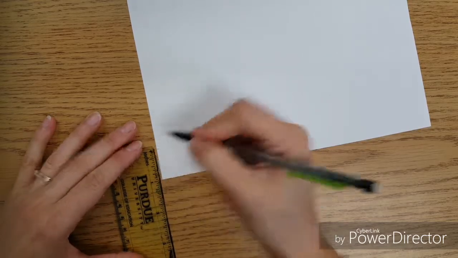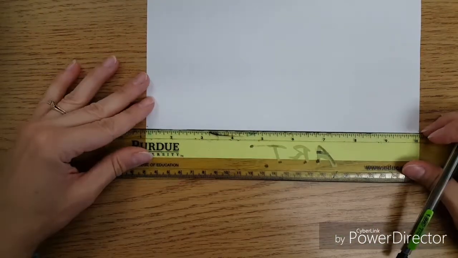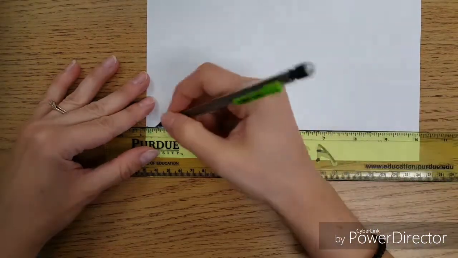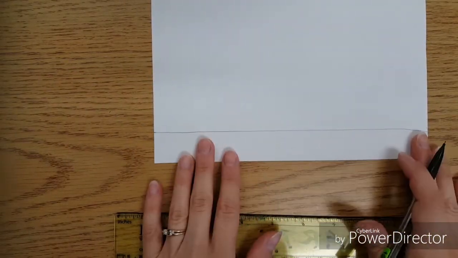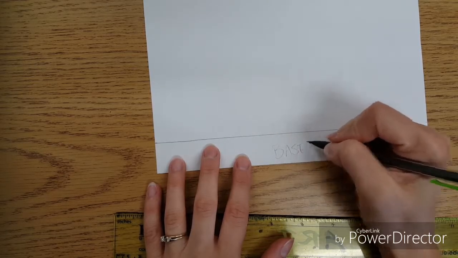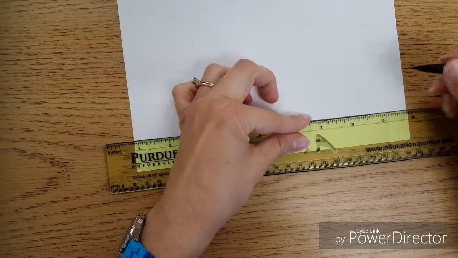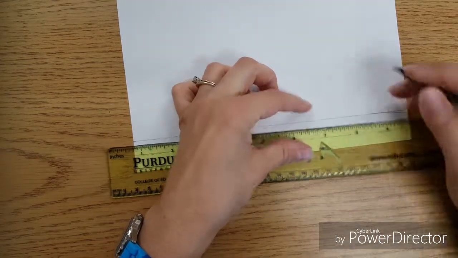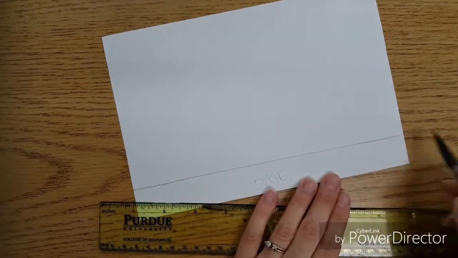So I'm going to measure, mark 1 inch on both sides, and connect the dots. And nothing goes down here. This is going to be your base. This is what will help your house stand up, because unlike Roy Lichtenstein's house, yours is not going in the ground. Yours will be sitting on a shelf.